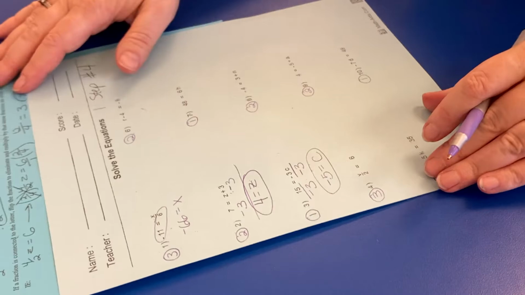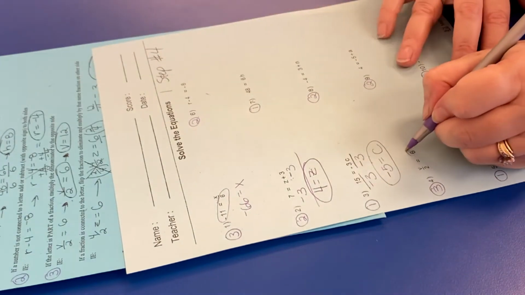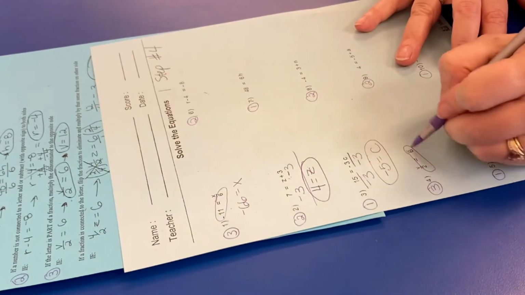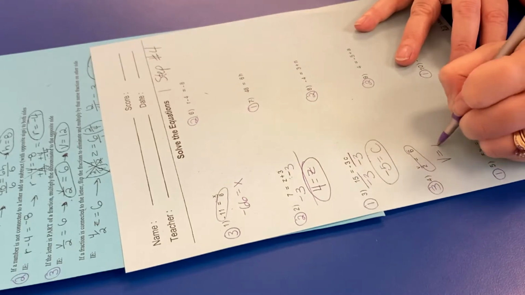And we're going to go back up to rule number 3. We're going to circle those two and we're going to multiply. So V equals 12.